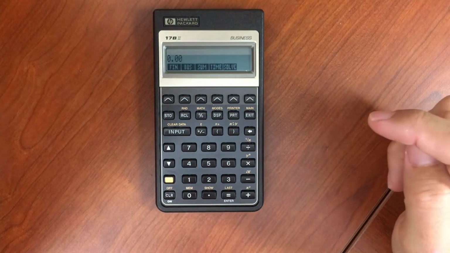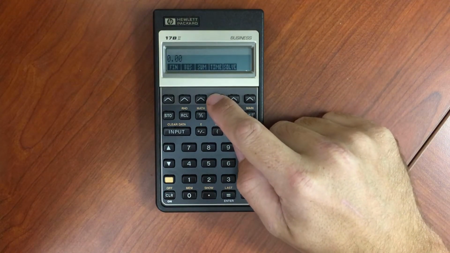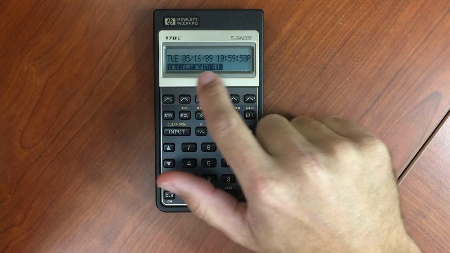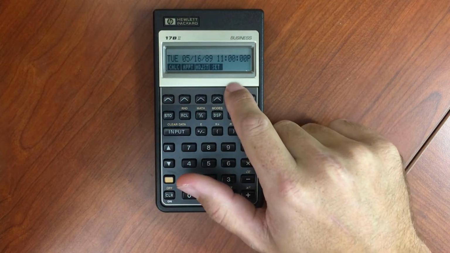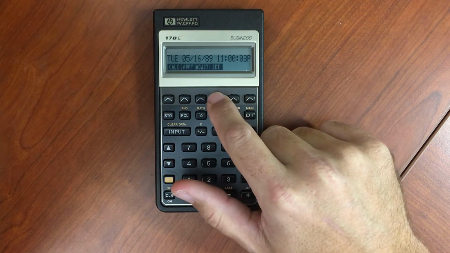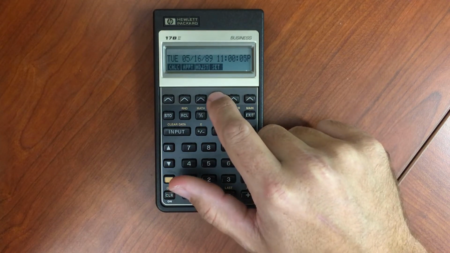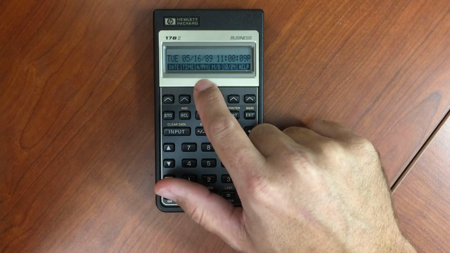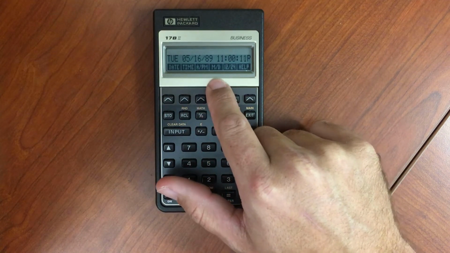All right, so we're going to look at the time menu, and that's this fourth function key here. The first one that I want to talk about, so this is showing the quote-unquote current time, which obviously has not been set. So if we go into the set menu, then you can set the date, you can set the time, switch between AM and PM.